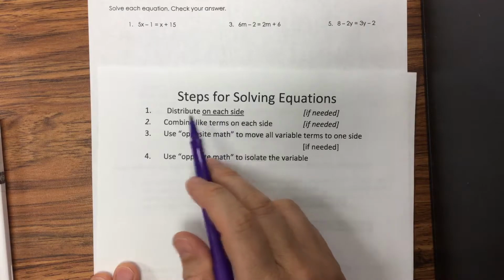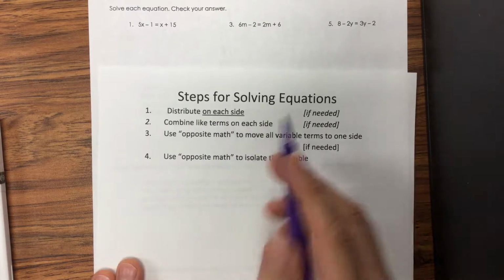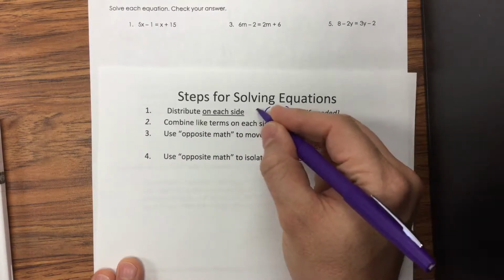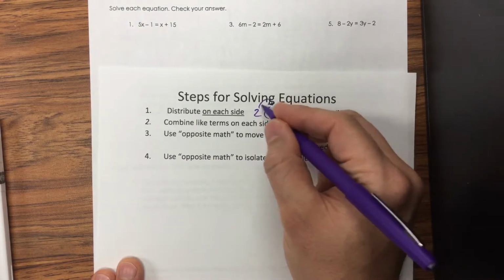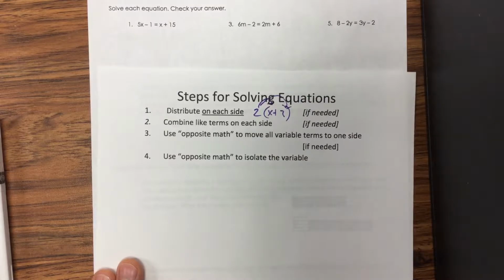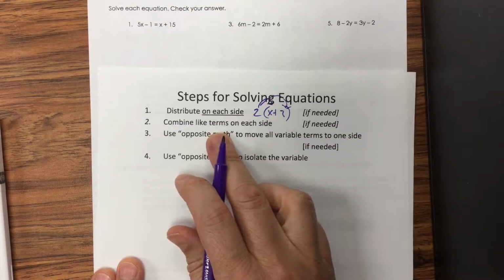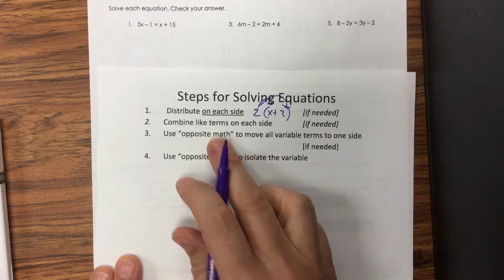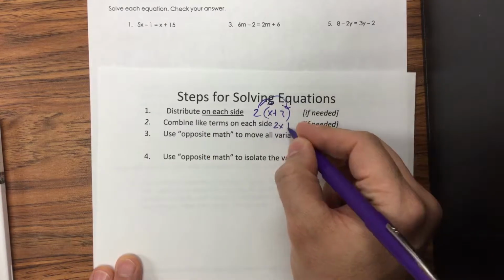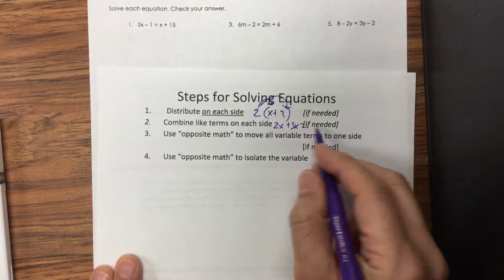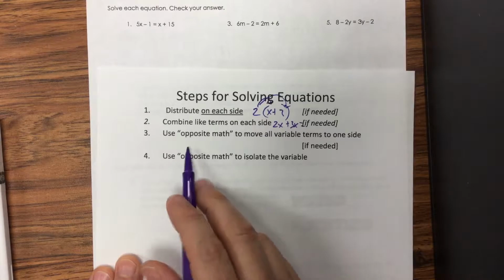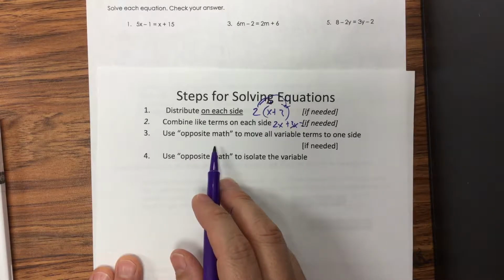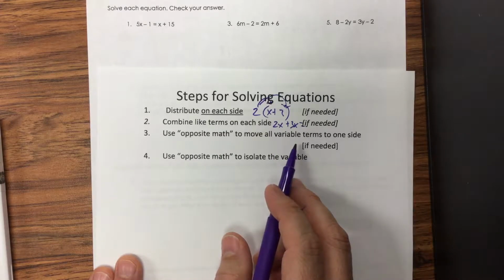The first thing we look for is any distribution. If there's any parentheses where you have to multiply a number in, you do that first and you check that on both sides. Okay? The second thing you look for is if you need to combine any terms on each side. So if I have a 2x and a 3x on one side, I would add those together before I do anything else. The third step is to use opposite math to move the variable terms to one side.